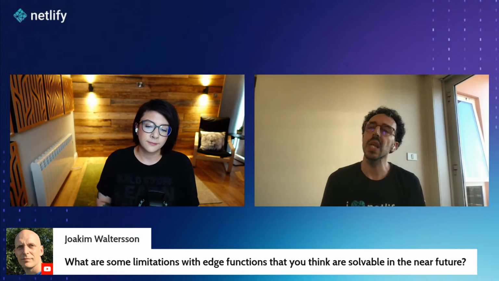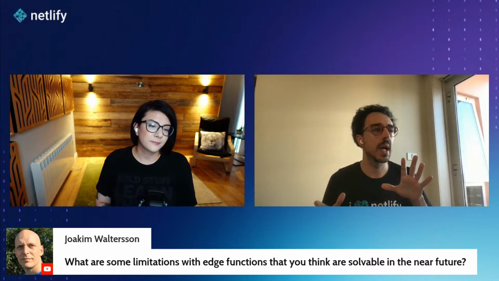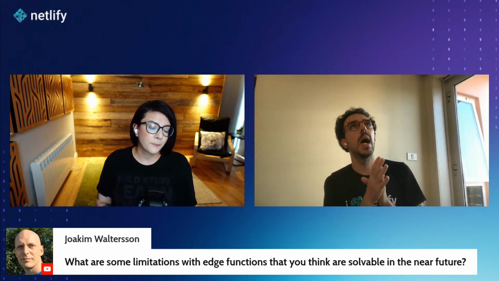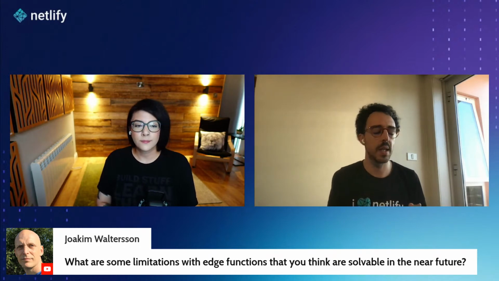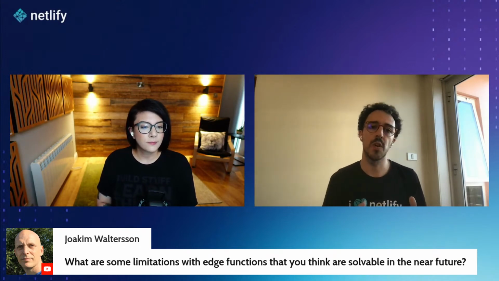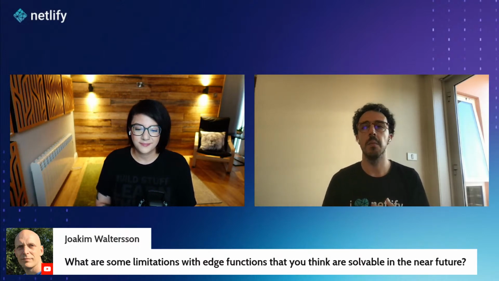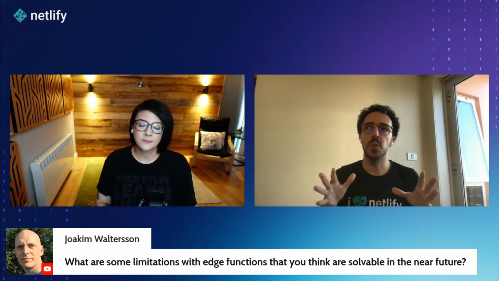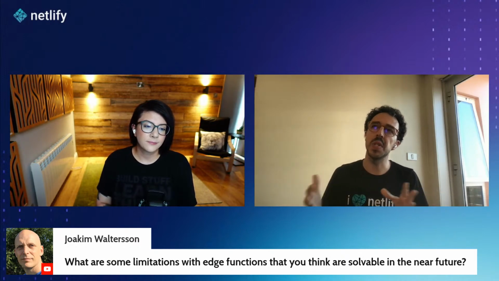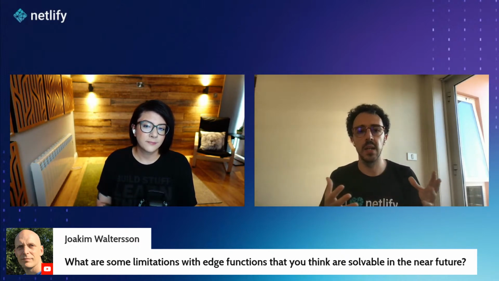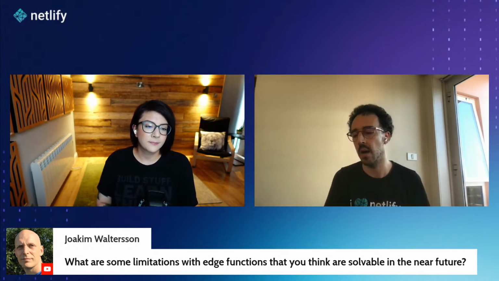So first of all, I would start by saying that I don't think Edge Functions are necessarily a replacement for every single use case that you currently have for serverless functions. And maybe that's where we can talk about not necessarily limitations per se, but differences, or different characteristics of each of those offerings.